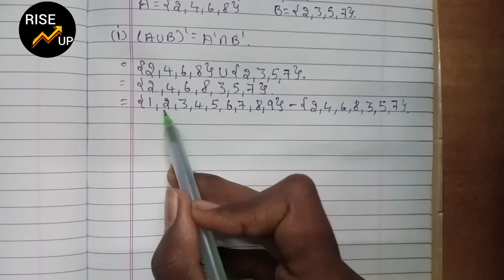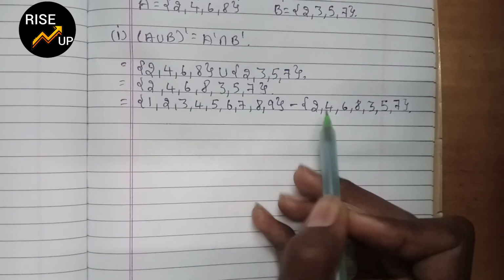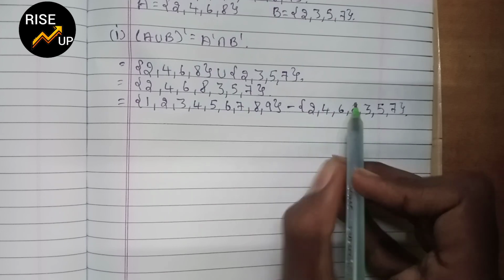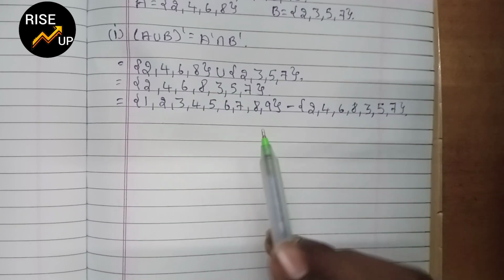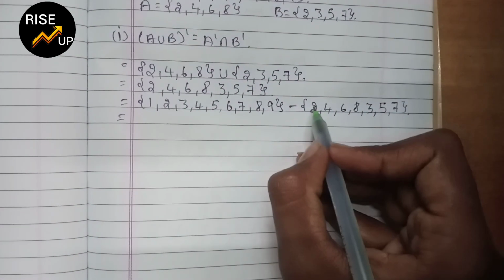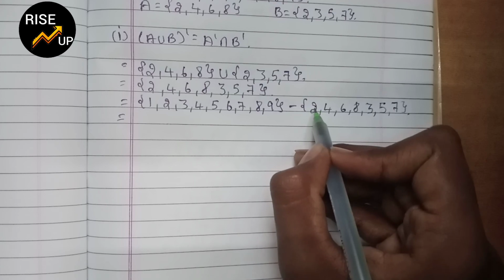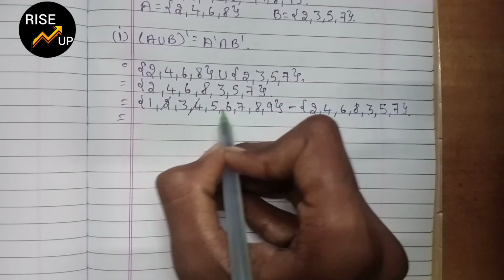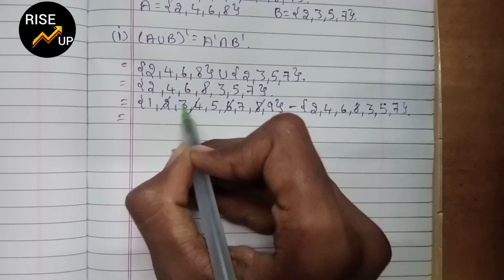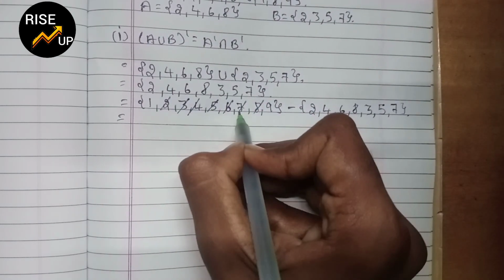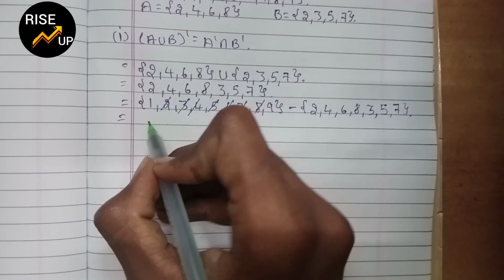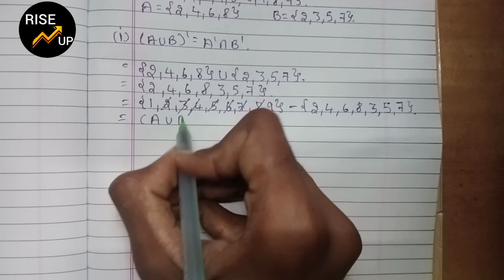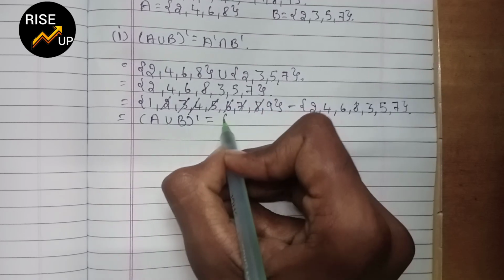After writing them, write the elements of A union B that you have found. Then cancel out the common elements 2, 4, 6, 8, 3, 5 and 7. What are the elements remaining? That is your answer for (A union B) whole complement.